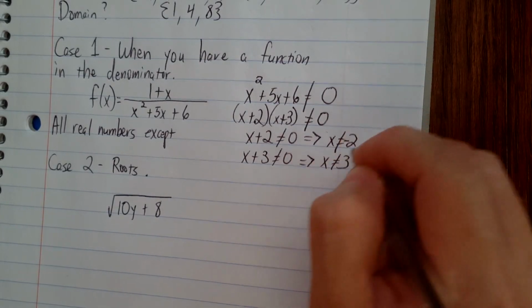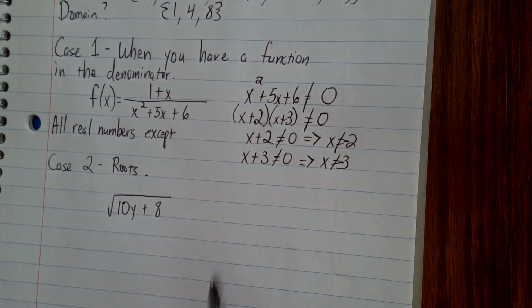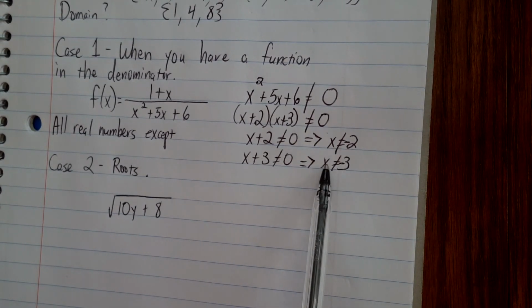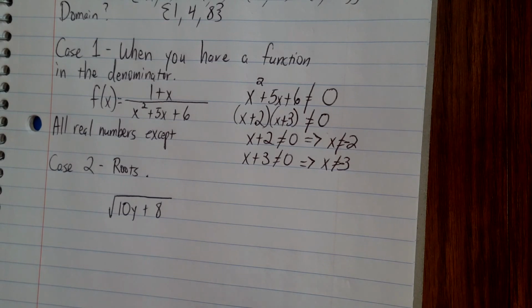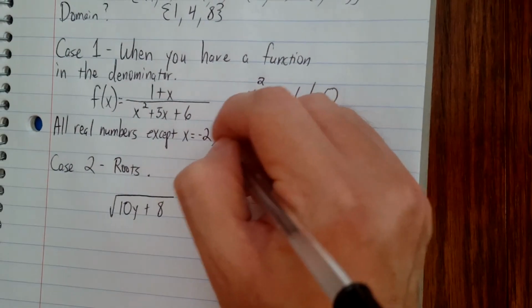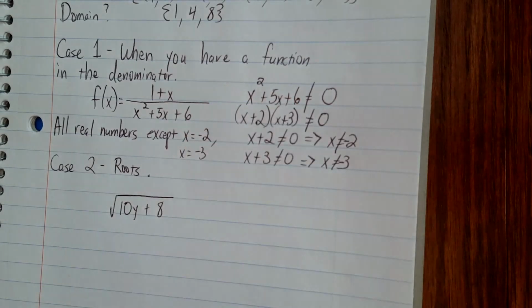I forgot the negatives. Okay, so I don't want x to be -2, and I don't want x to be -3. So, except x equals -2 and x equals -3.